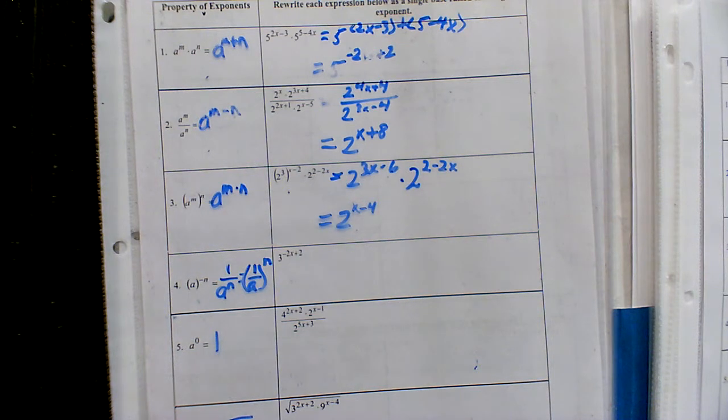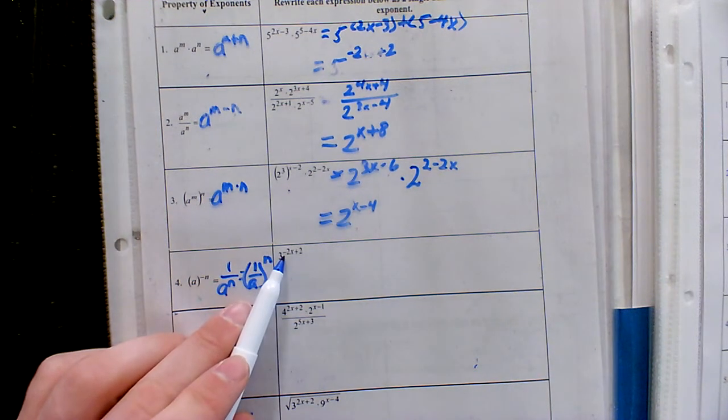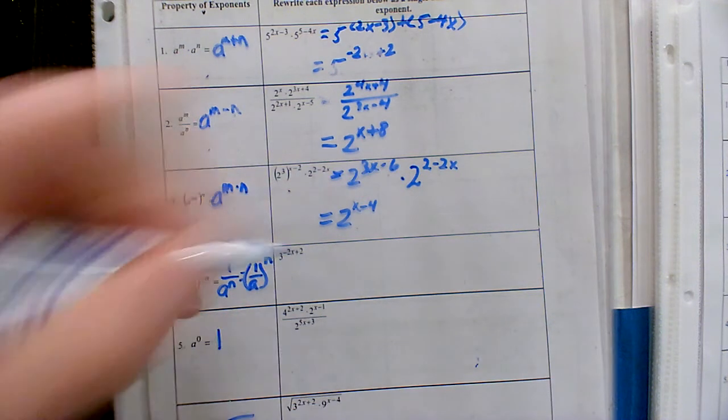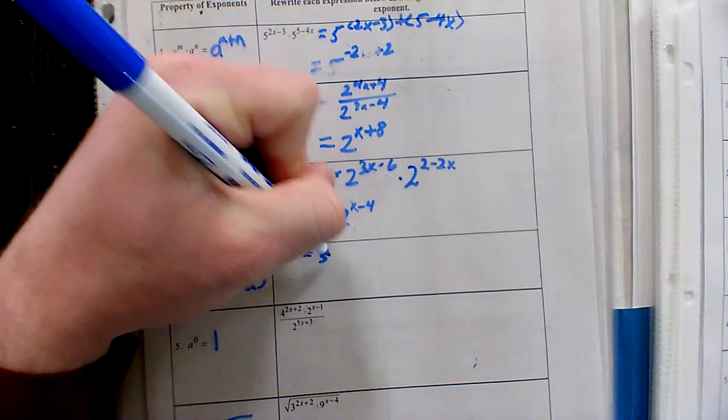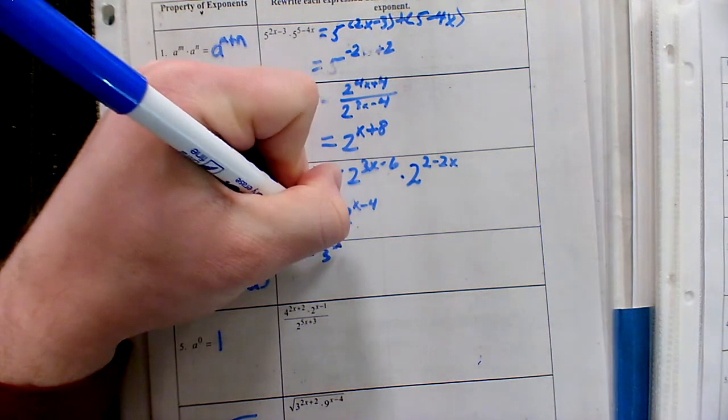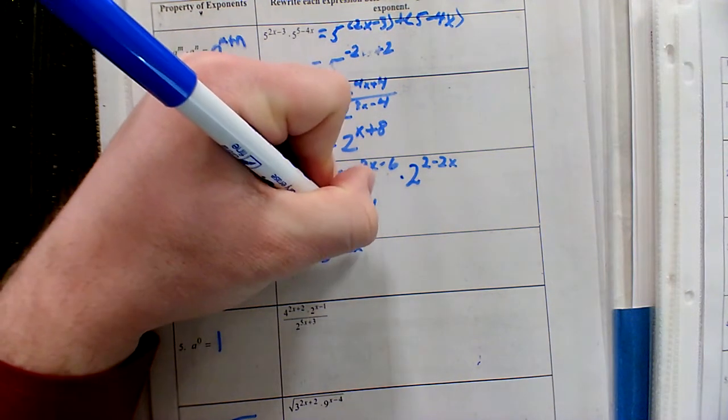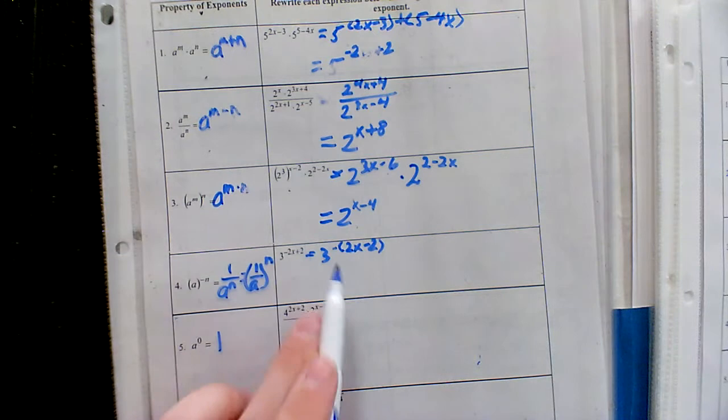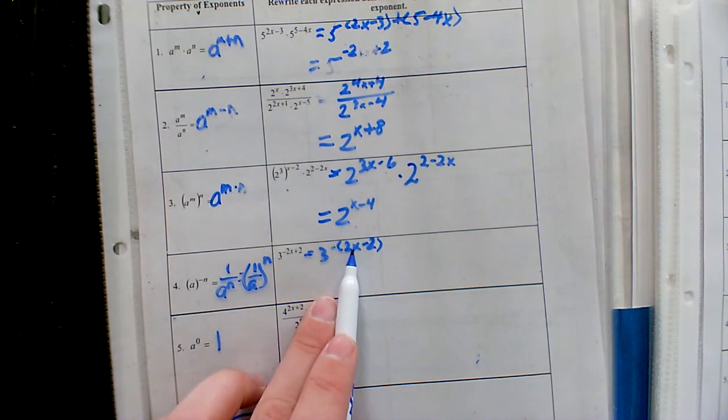Alright, let's look at the next one. This one might be a little trickier. We know it has something to deal with the negative. So how could I rewrite this? Well, the first step I want to do, this negative, right now is only with the 2. It's not with the entire power. So I'm going to rewrite this 3, and I'm going to factor out a negative. Negative 2x minus 2. Now that whole power is to the negative.